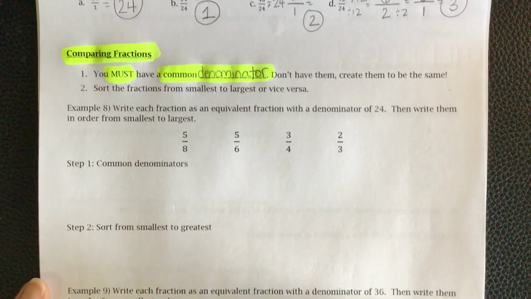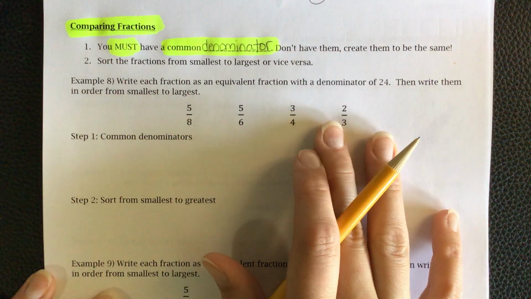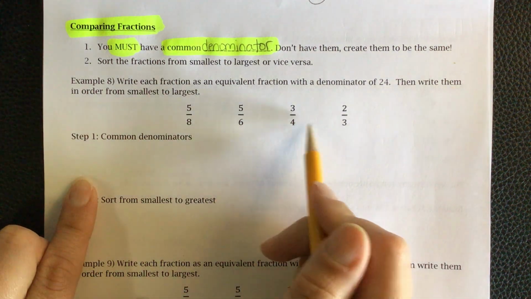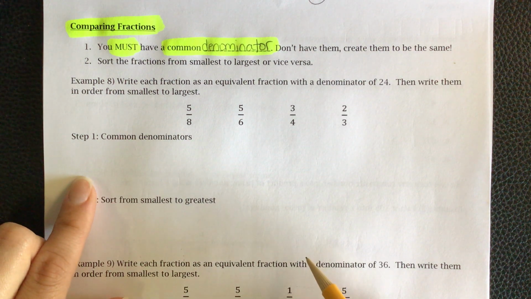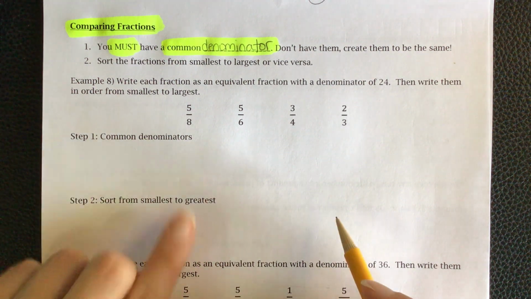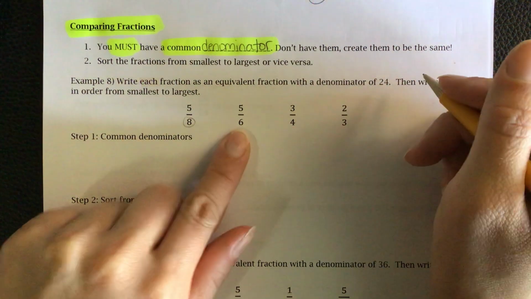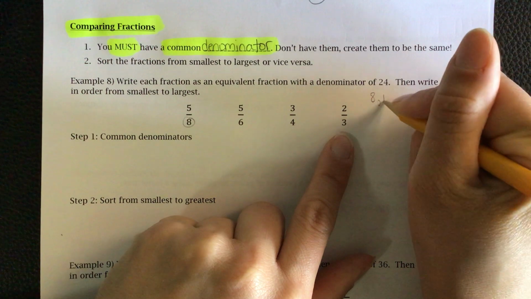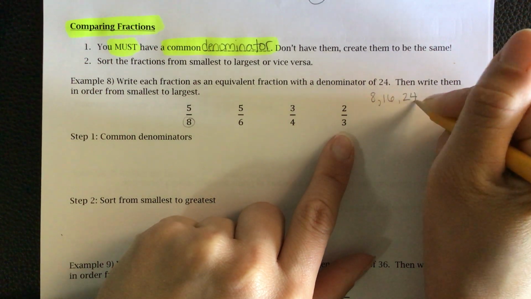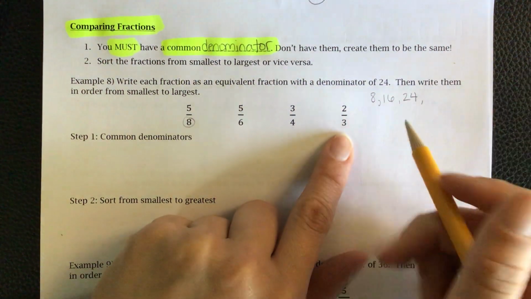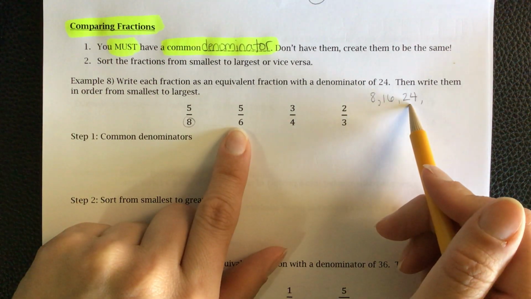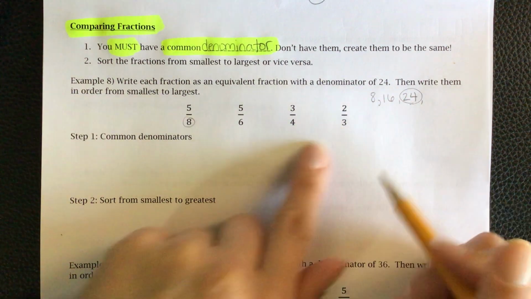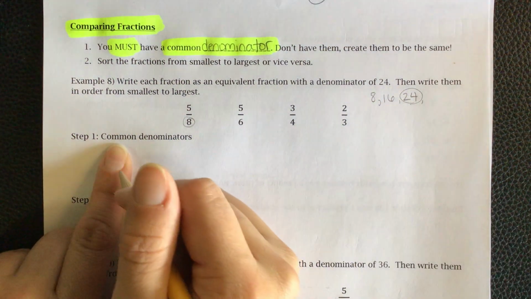So we're going to start with an example. We're going to make all of these into common denominators. So we need to pick a number that they all have in common, and that is something that you have to practice a lot. Something that 8 has, 6 has, 4 has, and 3 has. So 8 is what I'm going to start with, and I think 8, 16, 24, and then I could keep going, but I know that 6 times 4 is 24. I know 4 times 6 is 24, and I know 3 times 8 is 24. So 24 is the number I'm going to use for their common denominator.